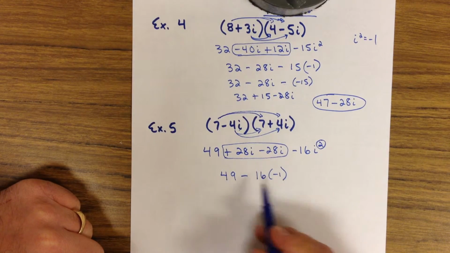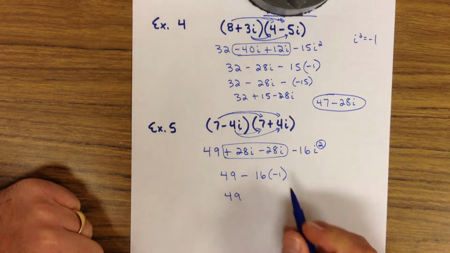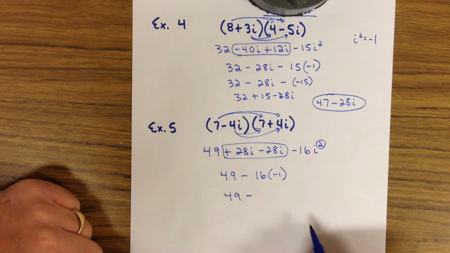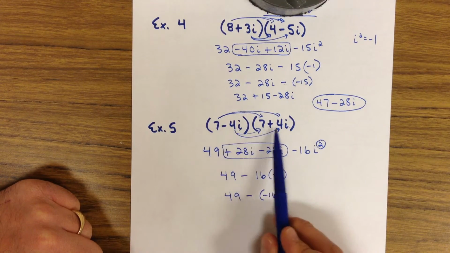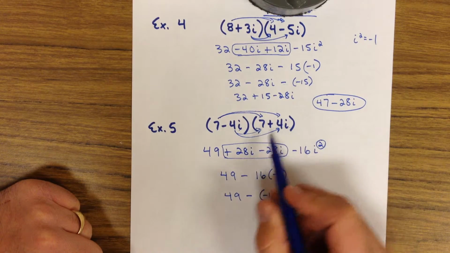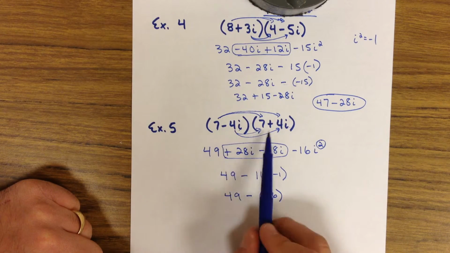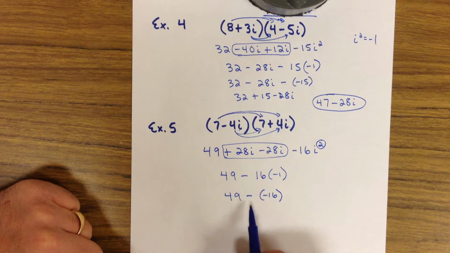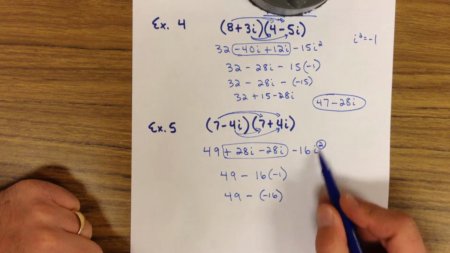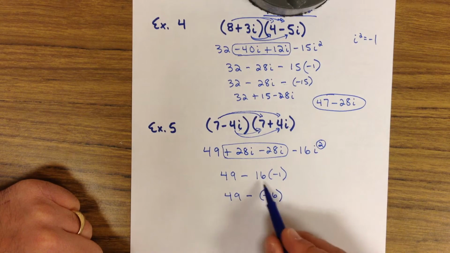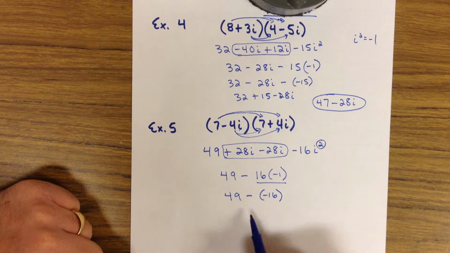Again, you have to be careful here because you're always going to end up with this double negative in this situation. When you're multiplying by the conjugate, we've learned that term, this is always going to happen. You're going to end up with subtraction in the middle, and this i squared is always going to make this negative, so you end up with a double negative.